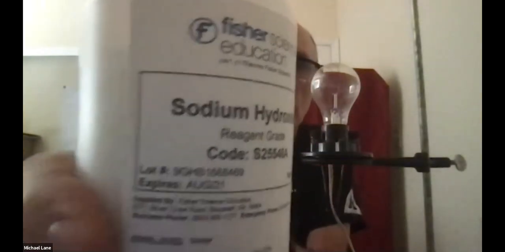So let me write on here. It's always good to have a listing of what's in there. Okay, so this is my iron 3 chloride, and I'm going to set that right this side here and let it dissolve a little bit. And then this next one is sodium hydroxide.